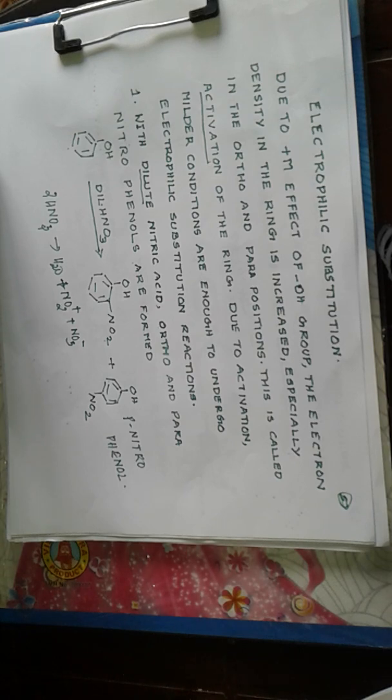Especially the electron density accumulates in ortho and para positions. So in addition to the pi electrons of the benzene ring, the lone pair electrons of the oxygen atom in phenol also donate their electron density to the ring, so that the electron density accumulates in ortho and para positions.